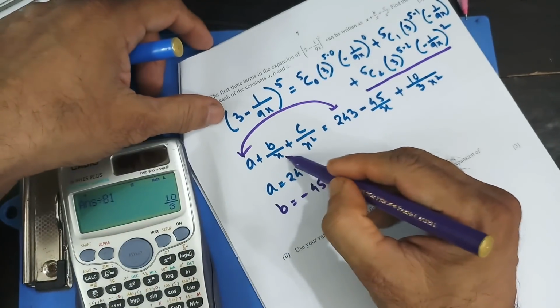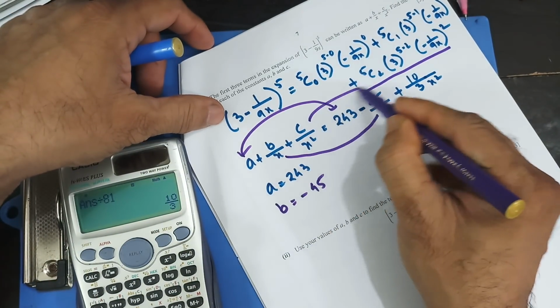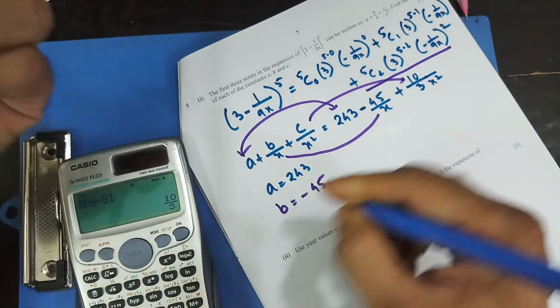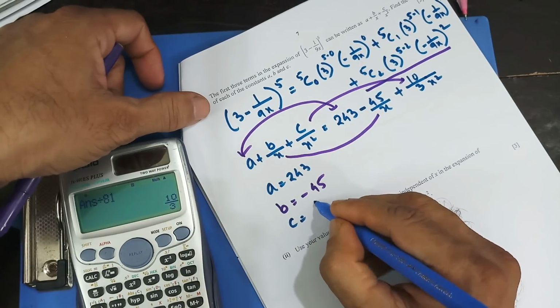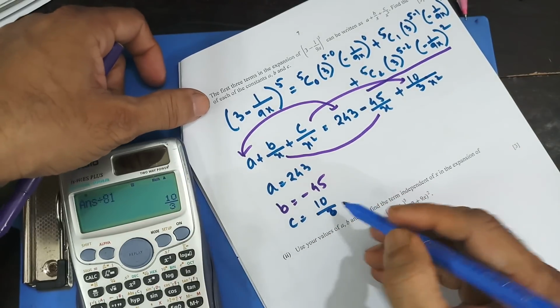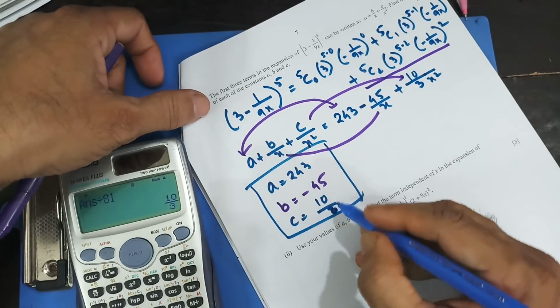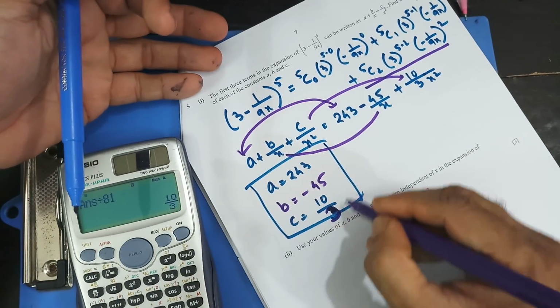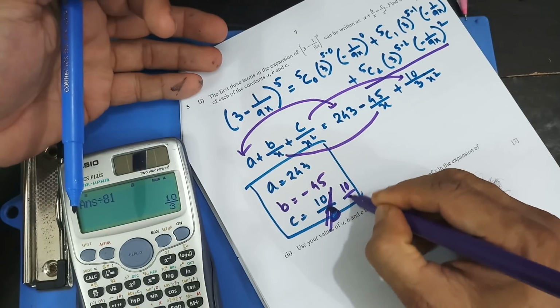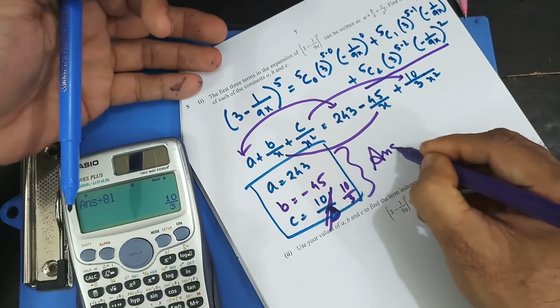Okay, so b is this one and c is going to be over here. Below here is x square, so c is going to be 10 by 3. This is 3, by the way. Oops, it doesn't look like 3. Anyways, 10 by 3. Okay, so that's my answer.